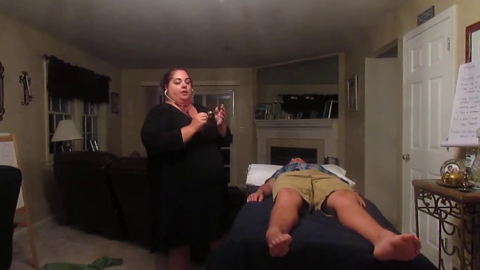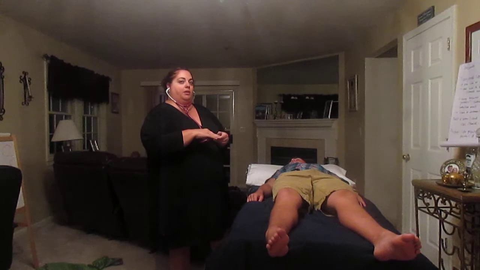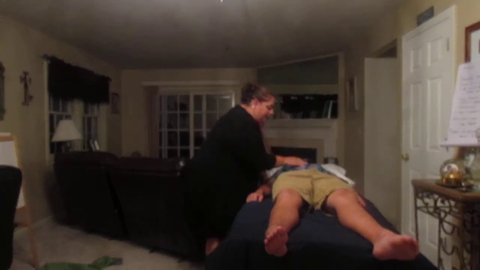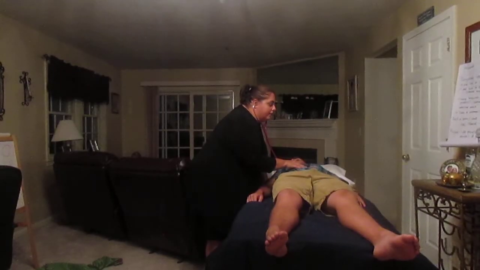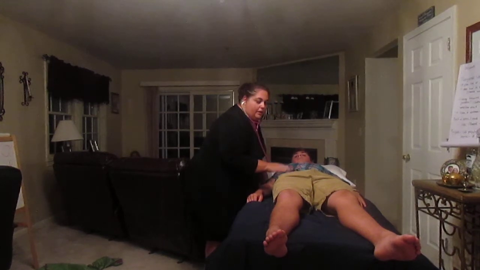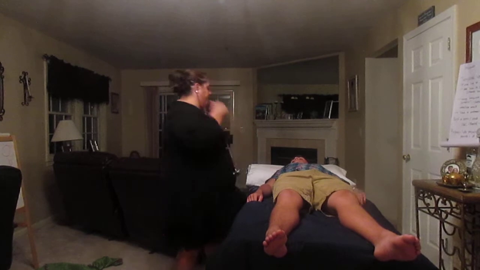Then I would take the bell of my stethoscope and assess for bruits in the aortic, renal, iliac, and femoral arteries. So listening to the aortic, renal, iliac, and then femoral, and I would do that on both sides.